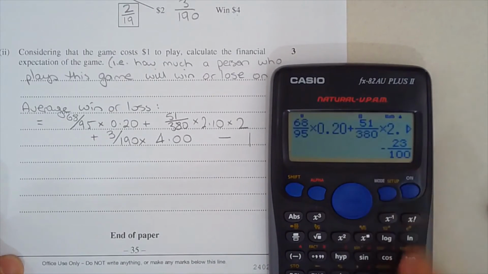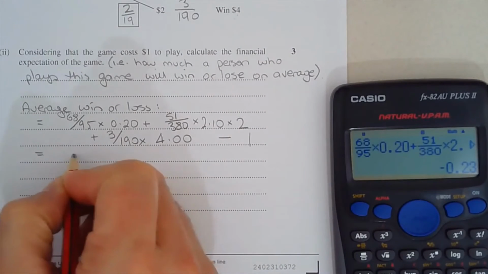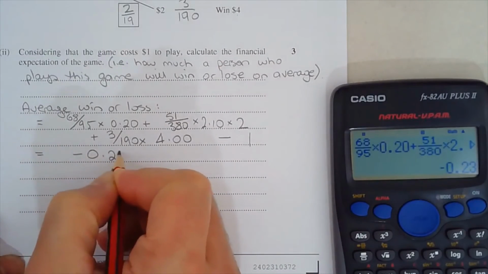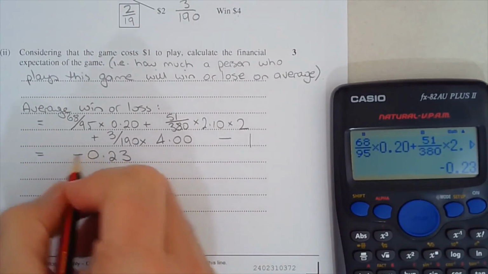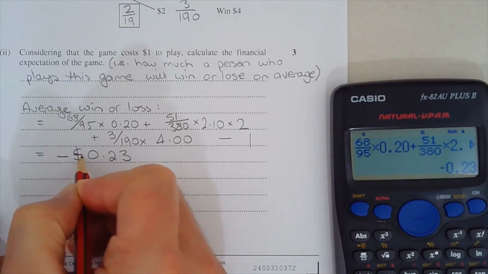And we end up with negative 23 cents. In fact, I'll just write it like that.